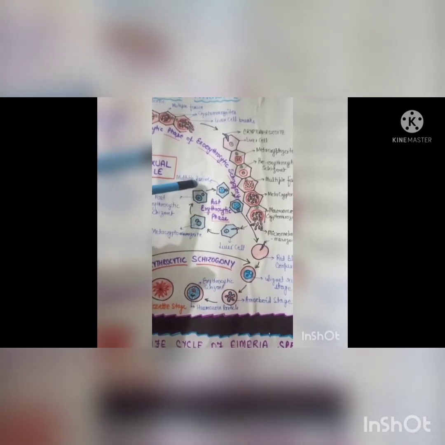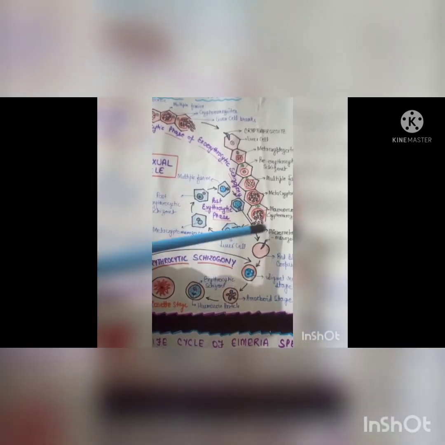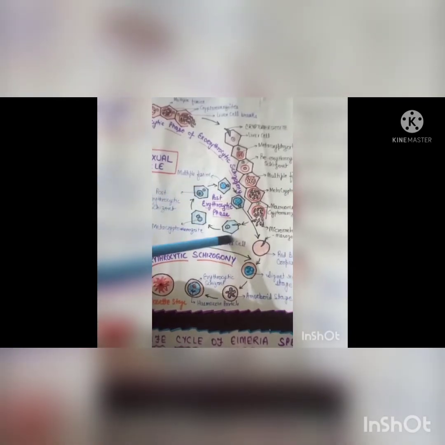It takes about 12 days. Thereafter, the parasite follows two lines of action. The smaller ones, the micrometacryptomerozoites, enter the RBCs and start their erythrocytic schizogony. And the larger ones re-enter fresh liver cells and again restart the post-erythrocytic phase.